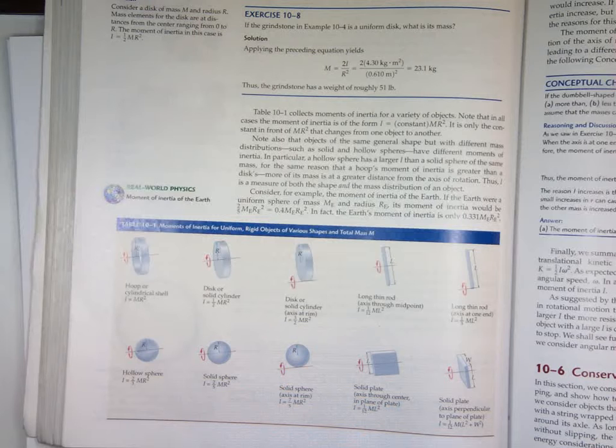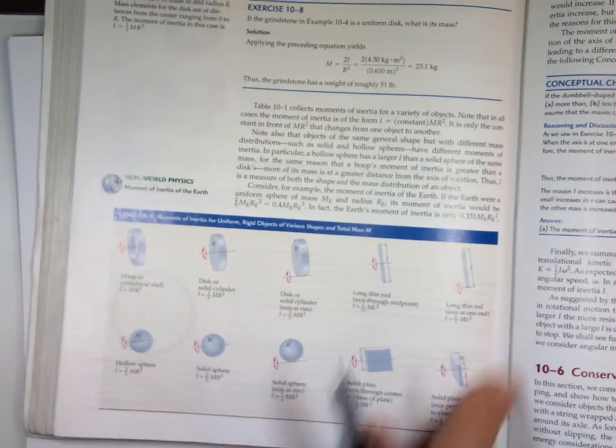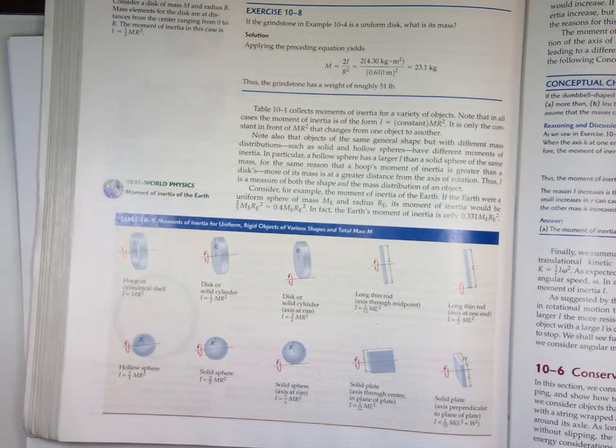If it's a sphere, hollow sphere, solid sphere, like a basketball spinning around the edge of it instead of the center, we have different equations for each one. So we're going to be using that chart to calculate what the inertia is.